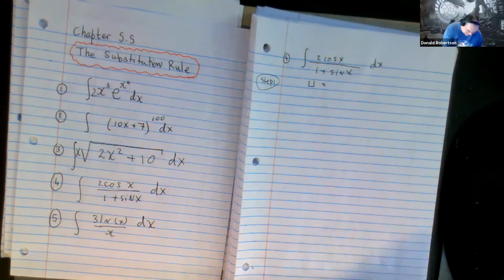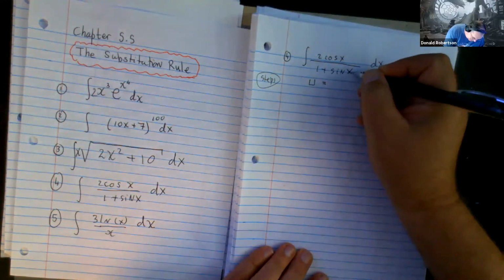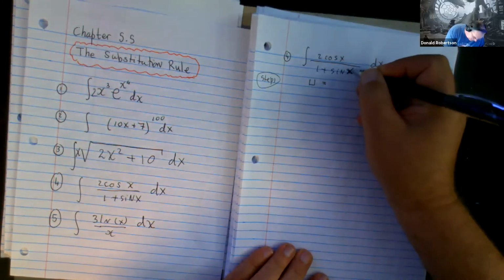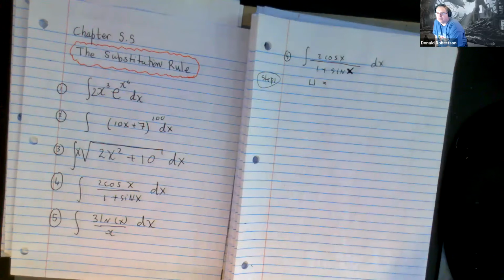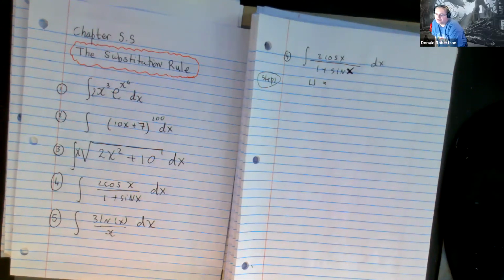Who do you think is going to be the U sub in this question? Because sometimes the hardest part of this question is picking the U sub. After that, it kind of flows, right? It tends to do what it does.